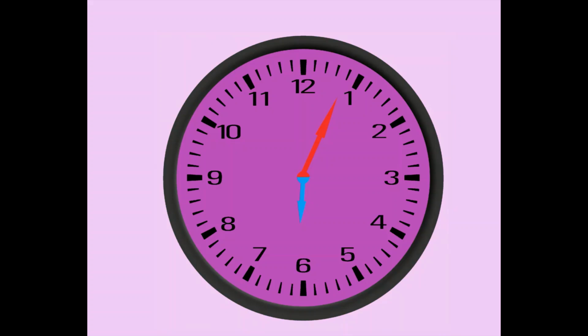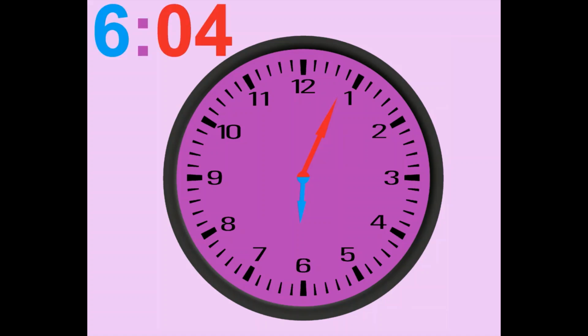The hour hand is barely past the 6. Since there are no 5s to count, start at 0. Count the additional 4 lines. What time is it? That's right, it's 6:04.